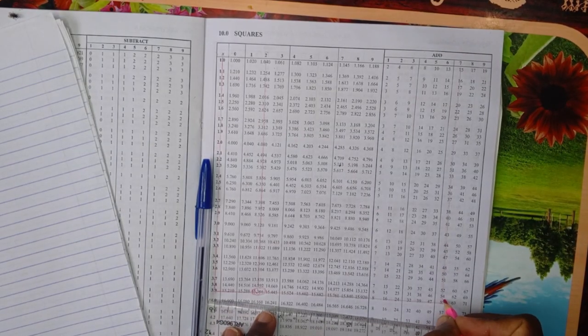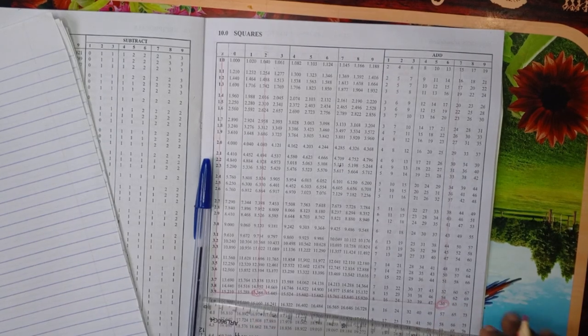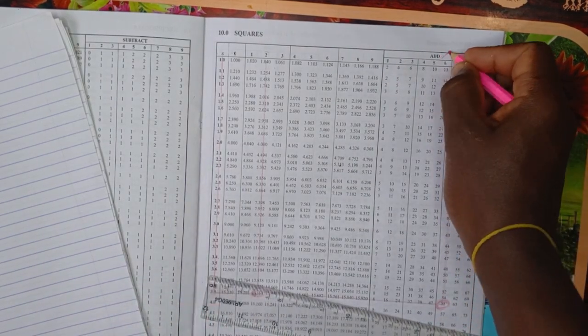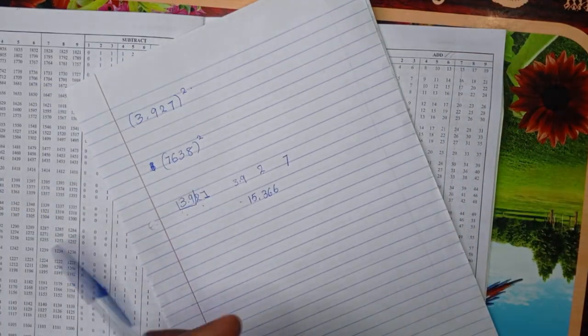So this is the number 55. Since you have been instructed to add, you are going to add 55 here.